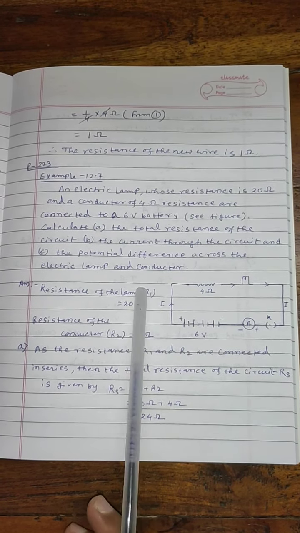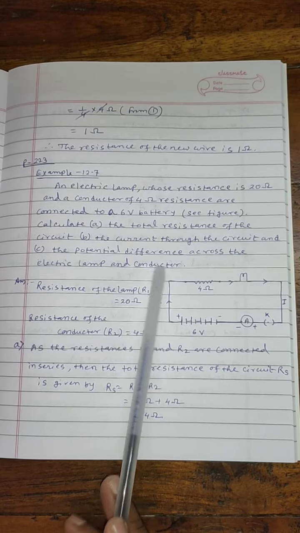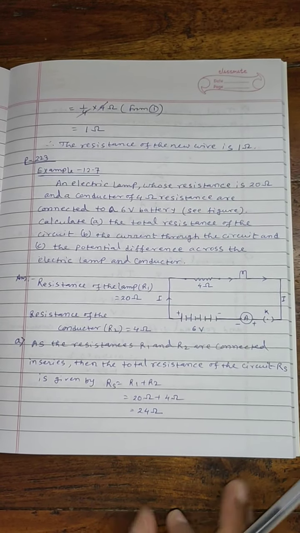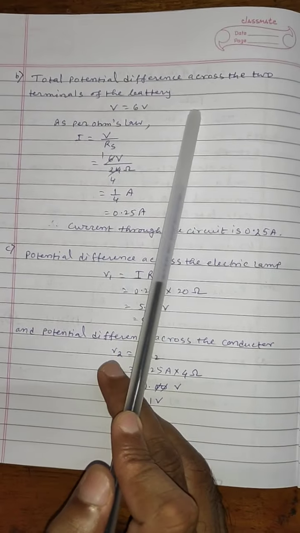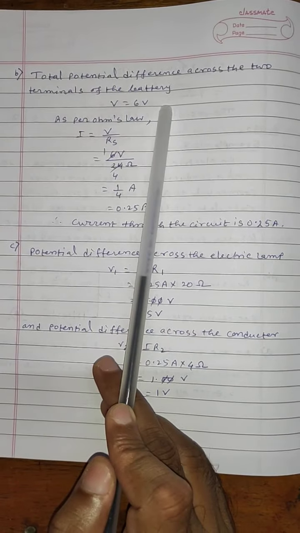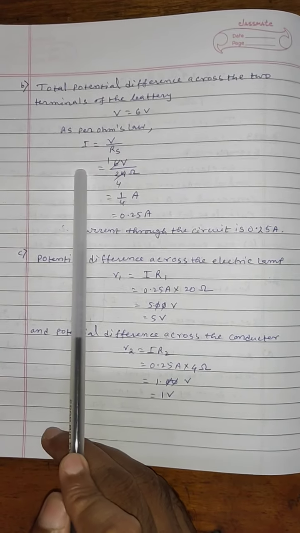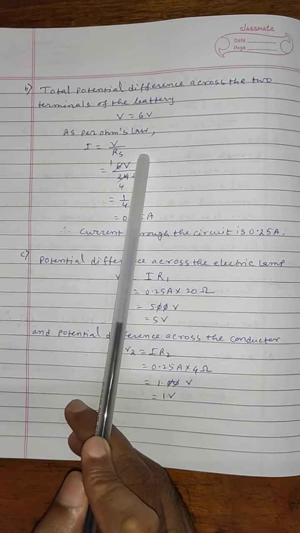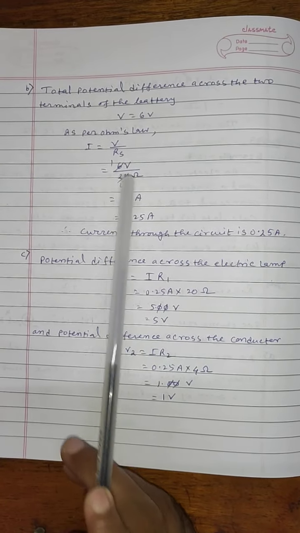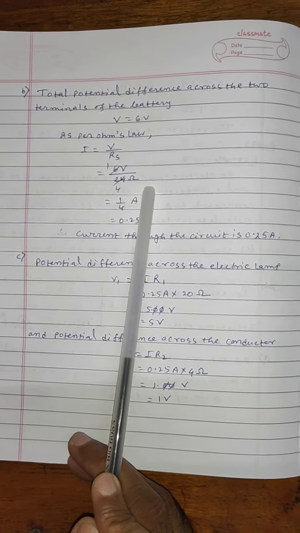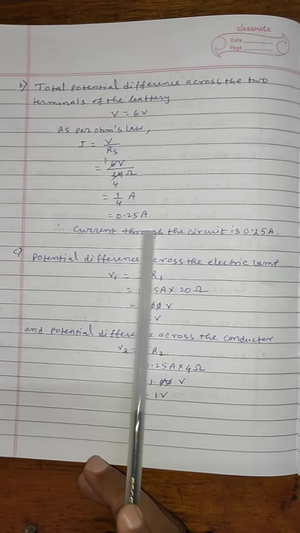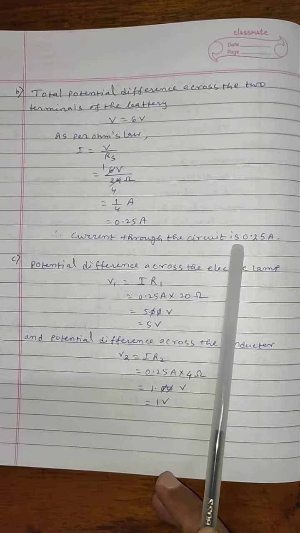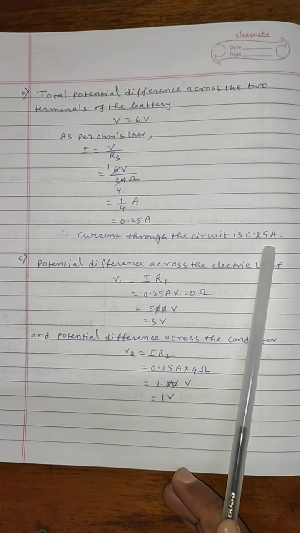Now the second question: I have to calculate the current, and third, the potential difference across the lamp and across the conductor. Question number B. The total potential difference across the two terminals of the battery, that is V, is equal to 6 volt, it is given. As per Ohm's law, I is equal to V by R, but here R is RS. V is 6 volt, RS, the total resistance, is 24 ohm. After cancellation, it comes to 1 by 4 ampere, that is 0.25 ampere. Therefore, the current through the circuit is 0.25 ampere.